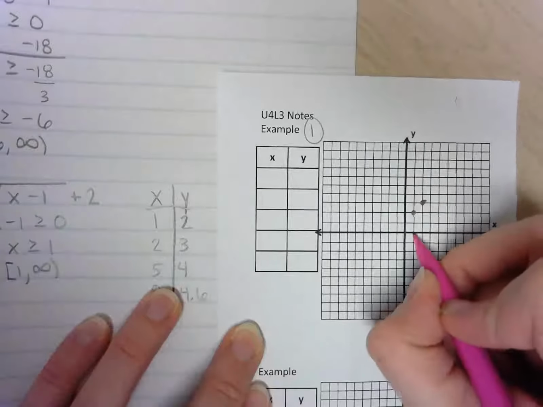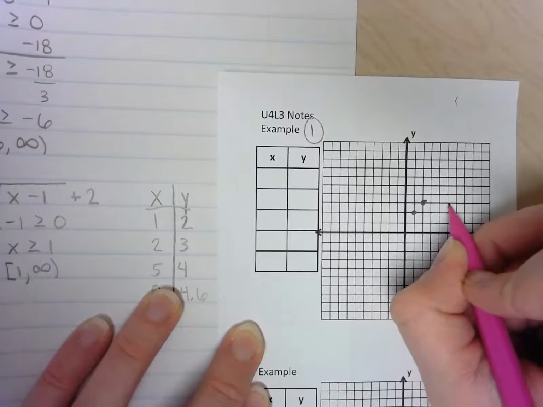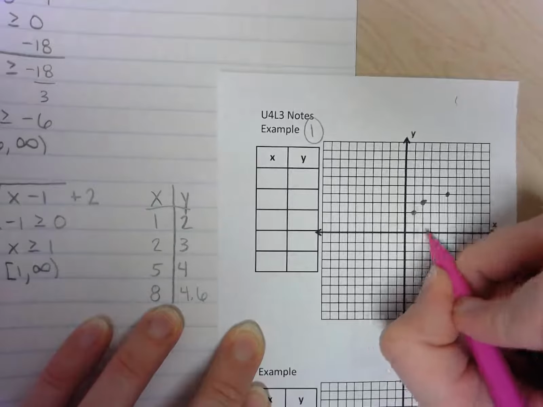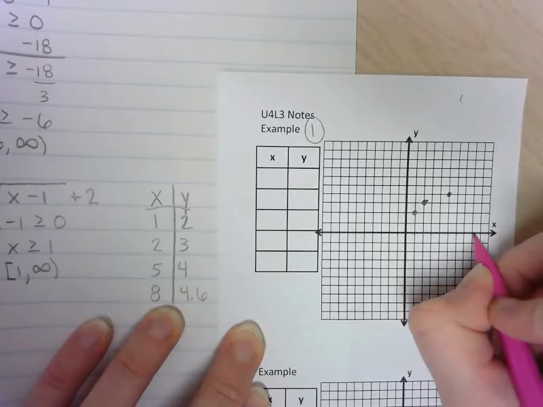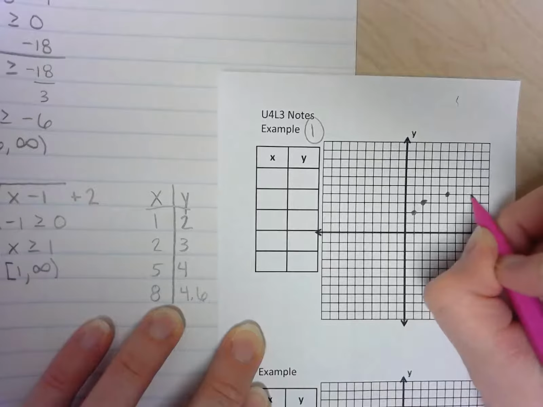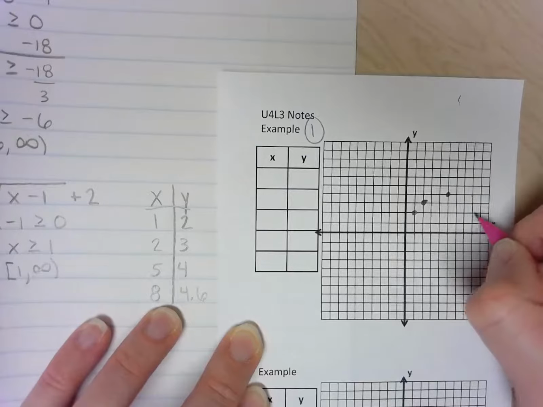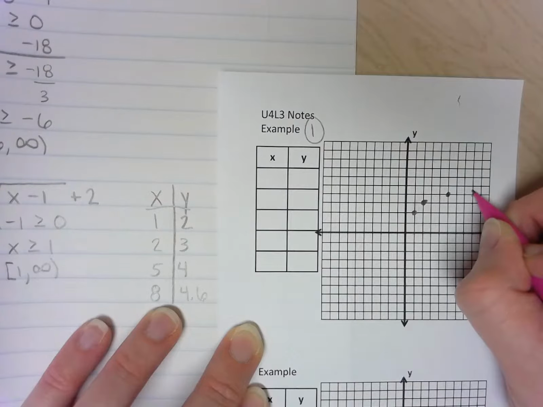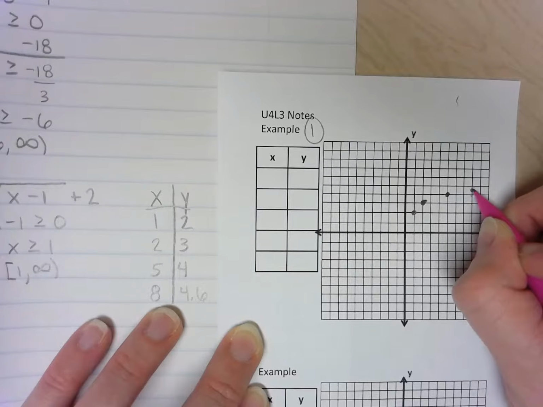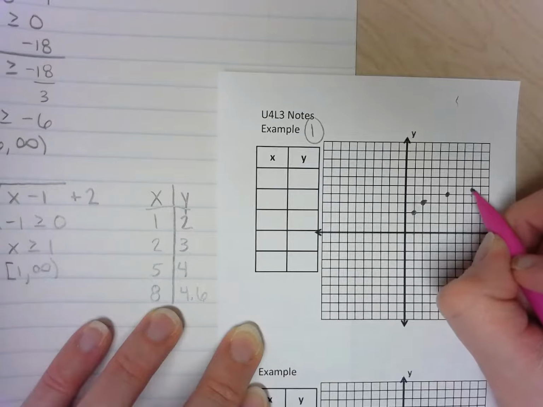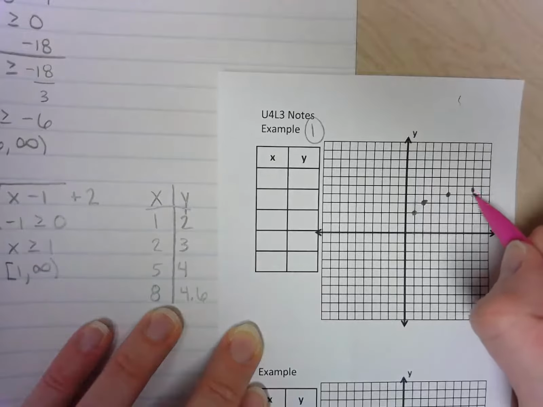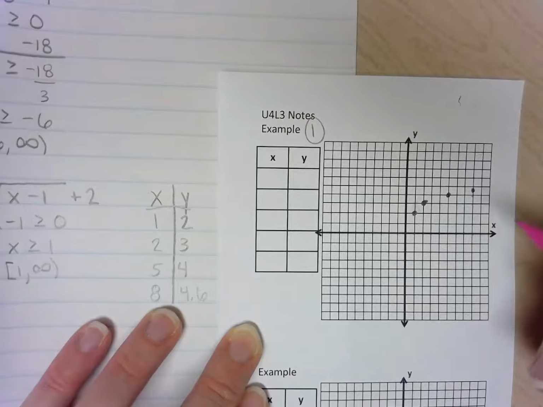Then (5, 4), and (8, 4.6). So 4.6, I've counted up to 4, but 0.6 would be in between the 4 and the 5, but about halfway, because 4.5 is halfway. So 4.6 will be just barely above halfway. You can't be real exact as small as these graphs are. Just get it pretty close in between that 4 and that 5.